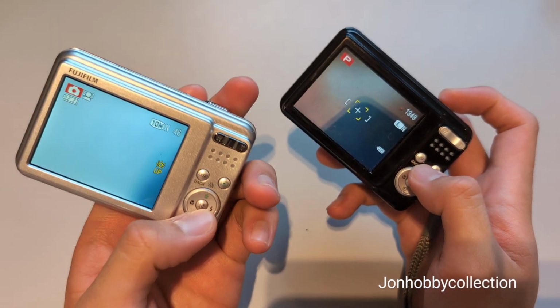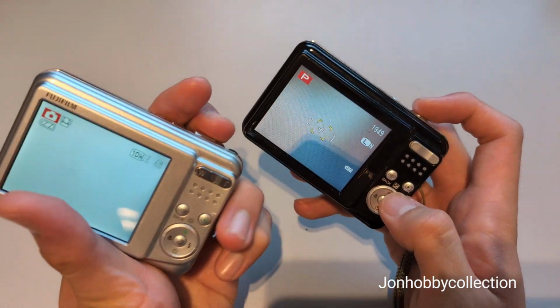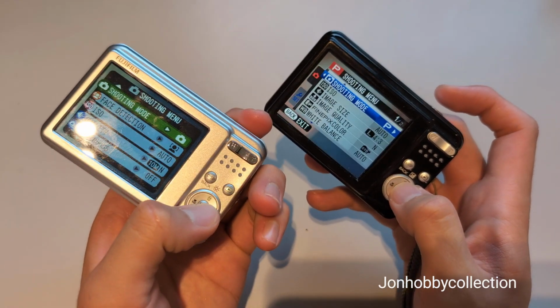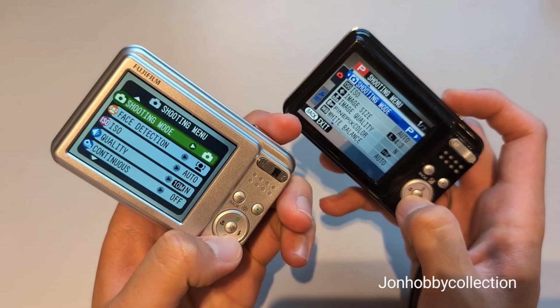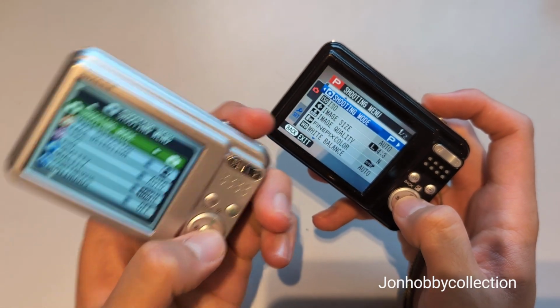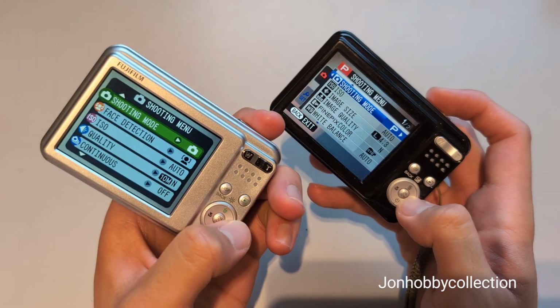In terms of the overall settings menu, everything on the left has a more classic Fujifilm menu setting. On the right is the more modernized one.